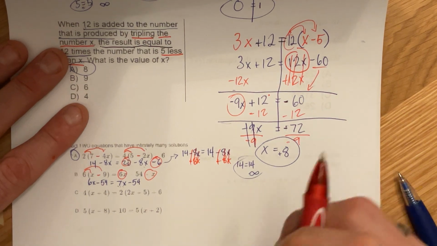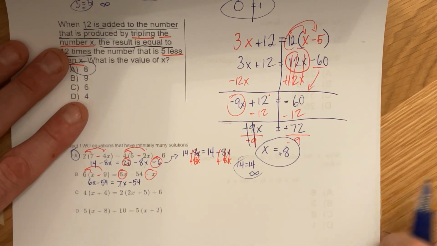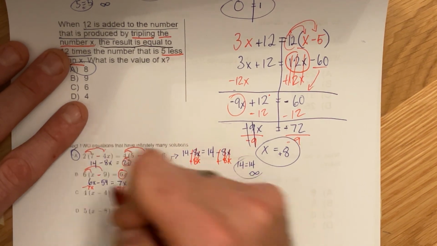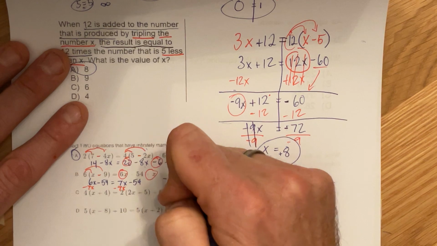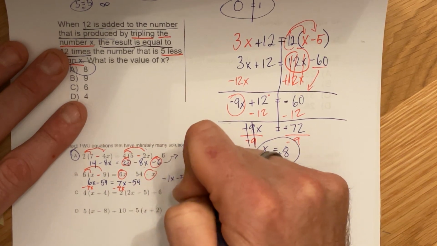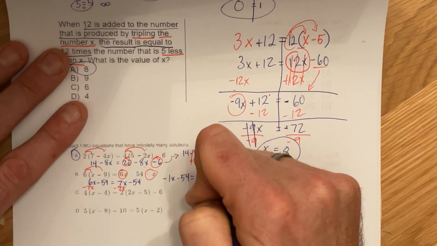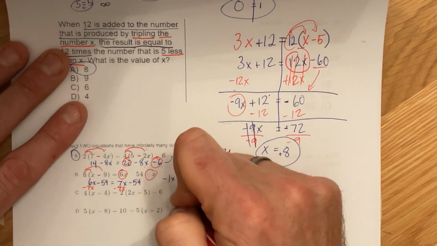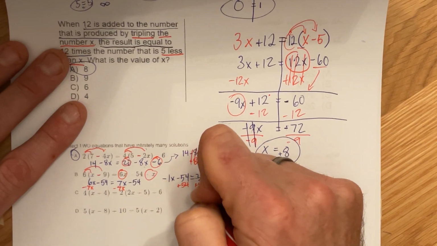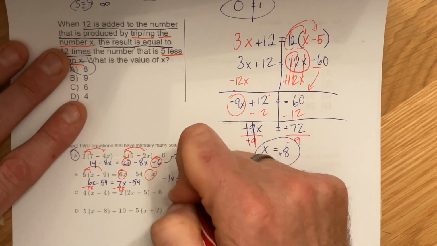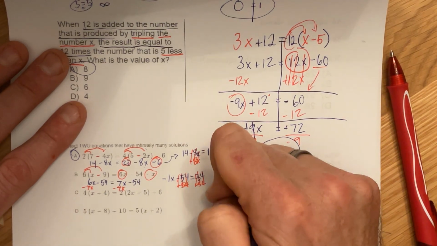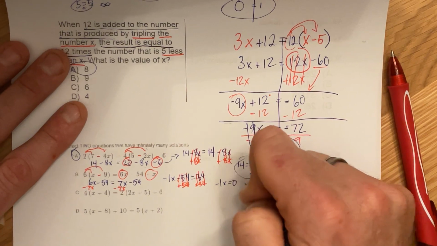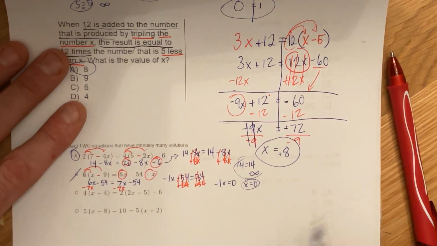So if I go through my process here, I'm going to come out with, what do I do? Subtract 7x, and then I would end up with negative 1x minus 54 equals negative 54. And then I'm going to add 54, cancel, and I end up with negative 1x equals 0, and then that ends up as x equals 0. So this is a one solution equation, so this is not an answer.